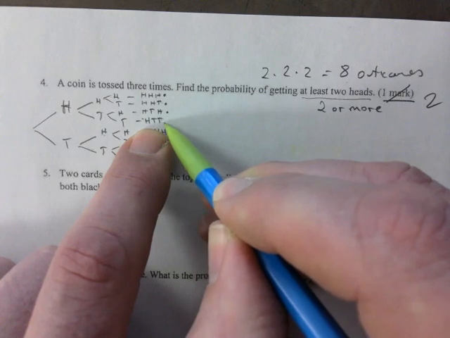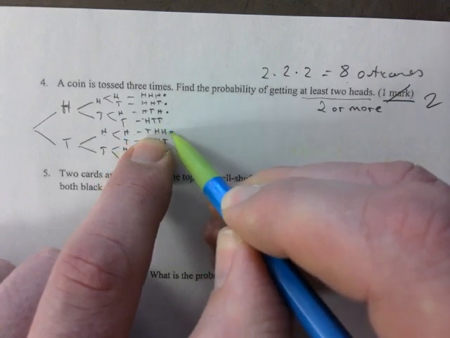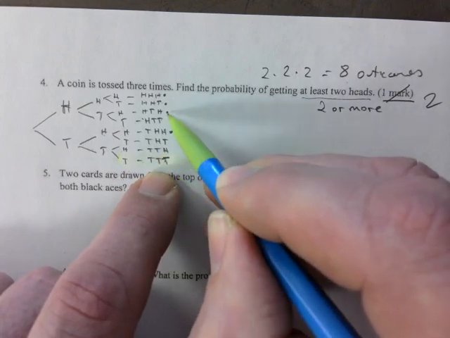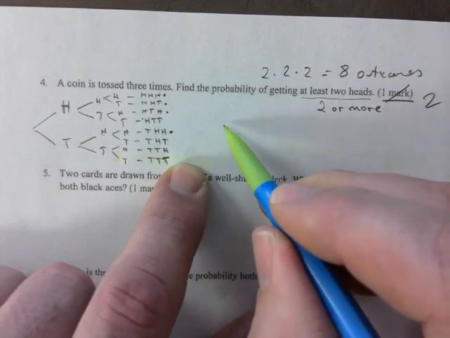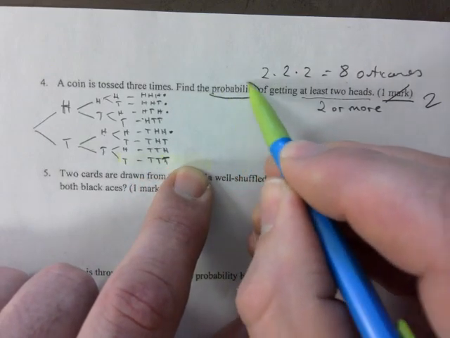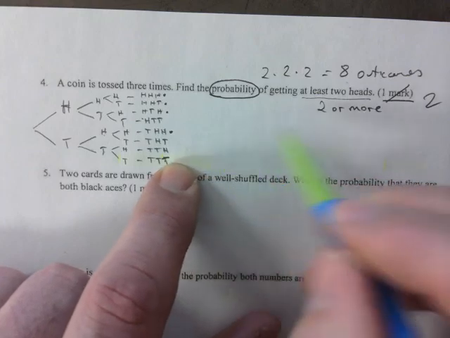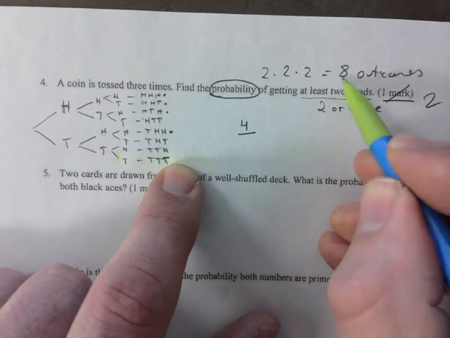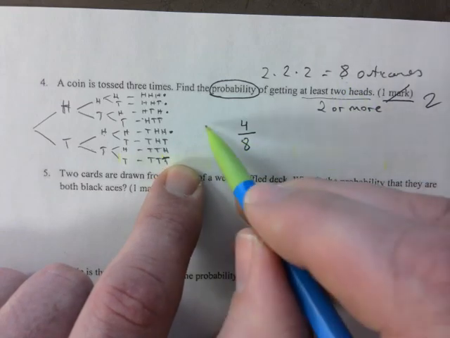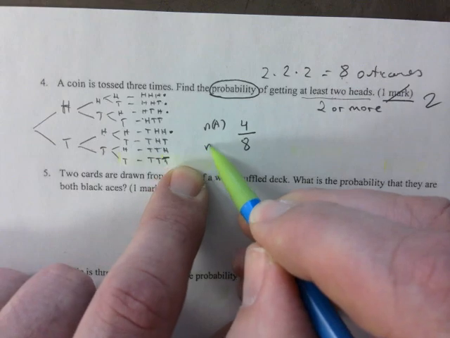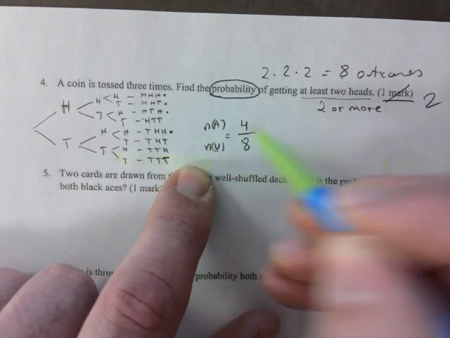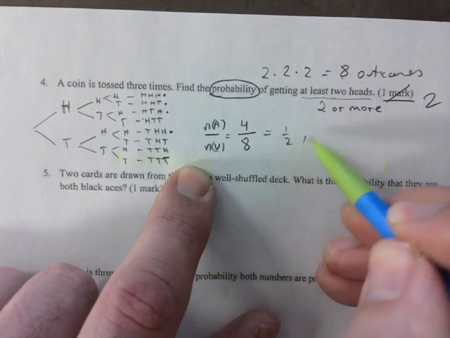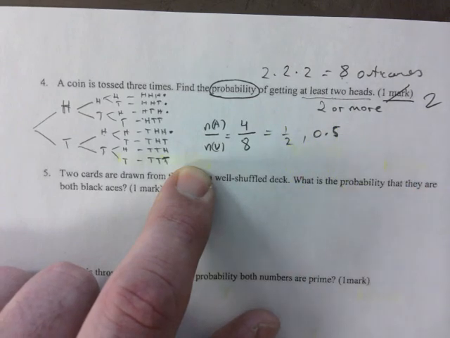This one doesn't pass. This one is good. No, no, no, right? So you've got 1, 2, 3, 4. It's asking for probability, so your NA is what this is. So you've got 4 out of the 8 total. This is NA over NU. So it's 4 over 8, which is half, or 0.5. There you go.